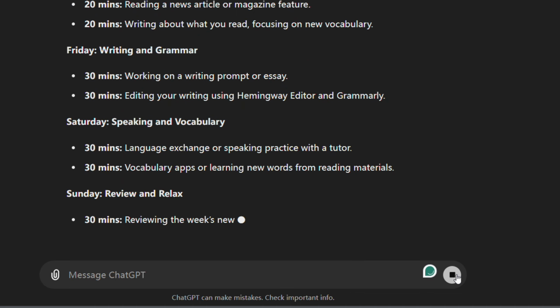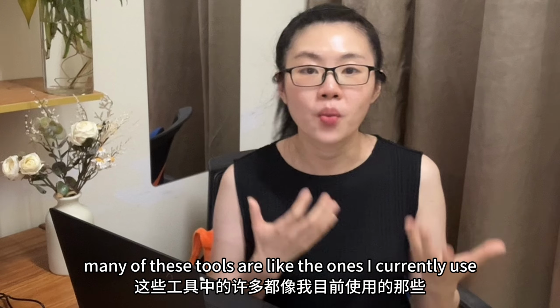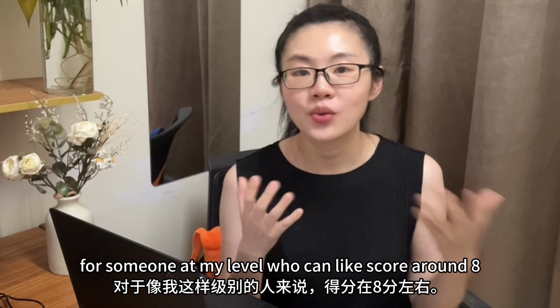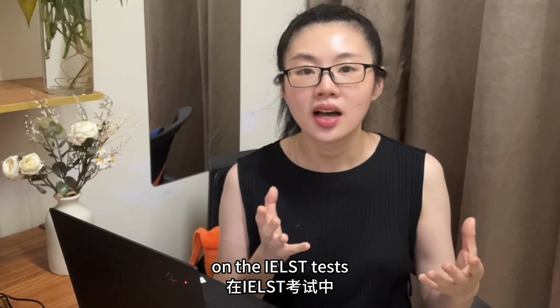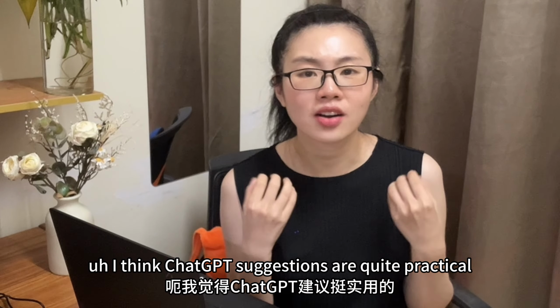In reality, many of these tools are like the ones I currently use, and indeed really suitable for someone at my level who can score around 8 on the IELTS. I think ChatGPT's suggestions are quite practical.